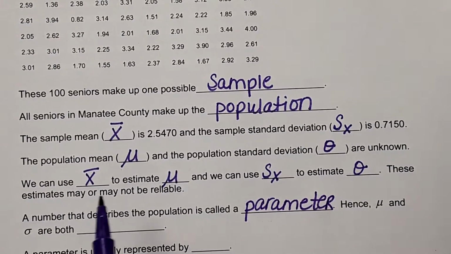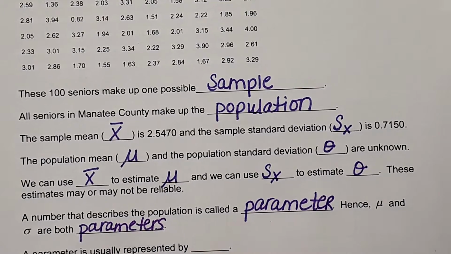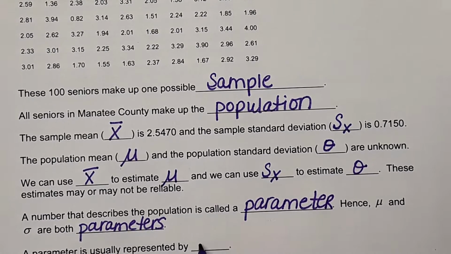Hence, mu and sigma are both parameters. Now, you guys take samples of non-quantitative items, or variables. So a parameter is usually represented by P.